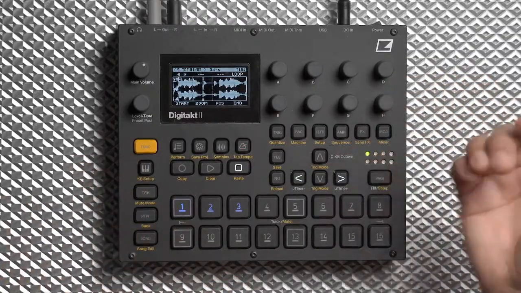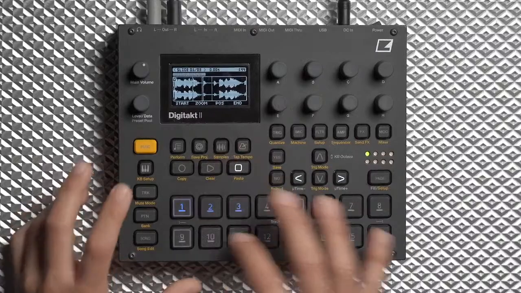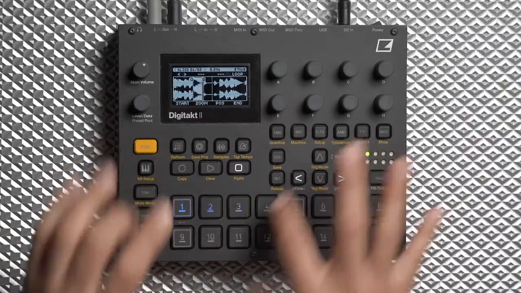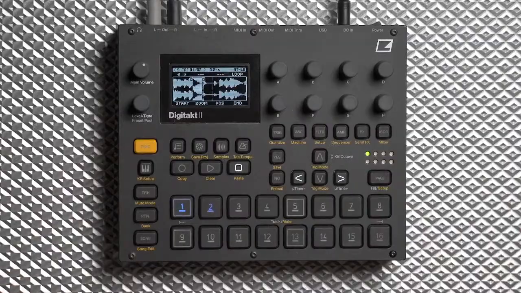There's not really an isolated kick here, so let's just not have a kick. Let me delete this slice. Slice one, delete it. Cool. I just want those two slices there.